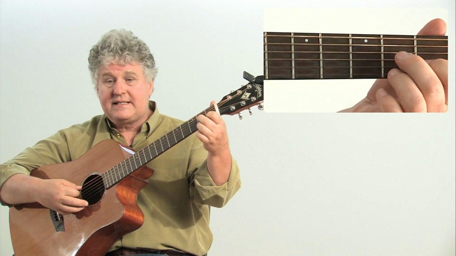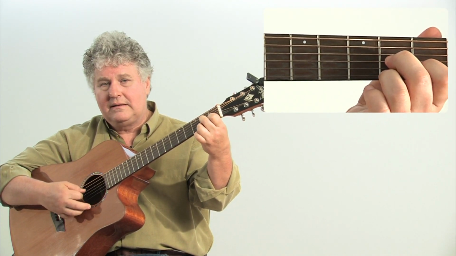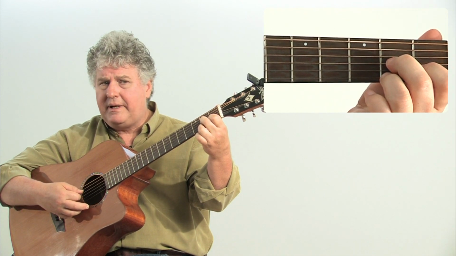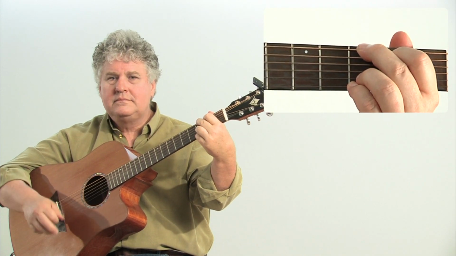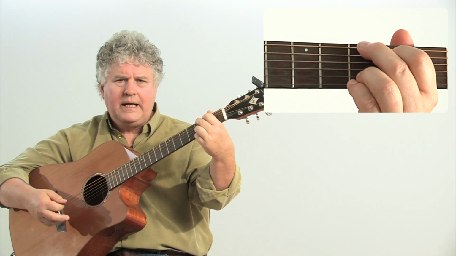In the case of the D7 chord, it's begging to be resolved back to its 1 chord. You can hear that.